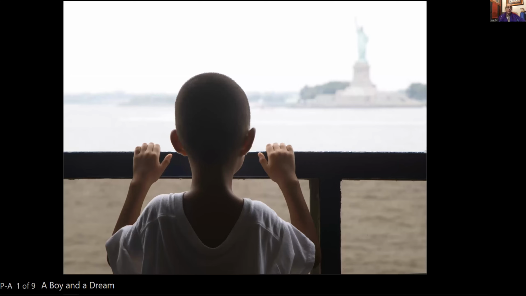Advanced 9 images. A Boy and a Dream. All right, that classic picture reminiscent of the immigrant looking at the Statue of Liberty. Here we have the young boy looking at that. And I think it's just nicely done.